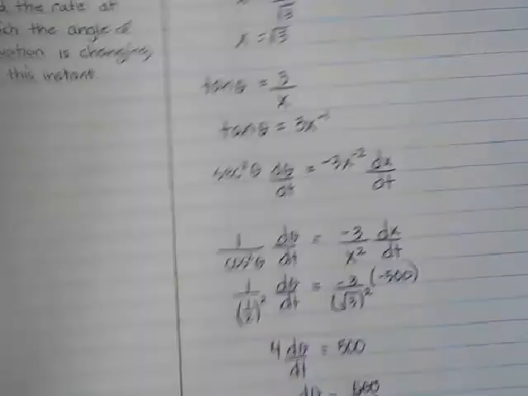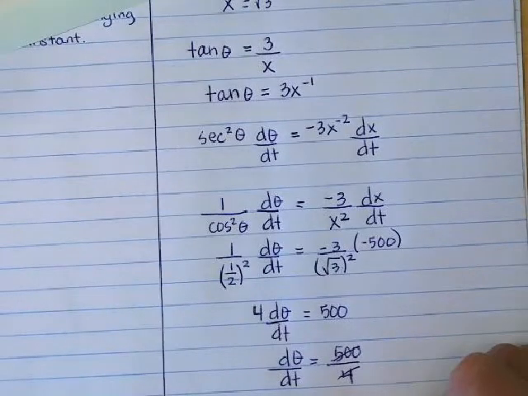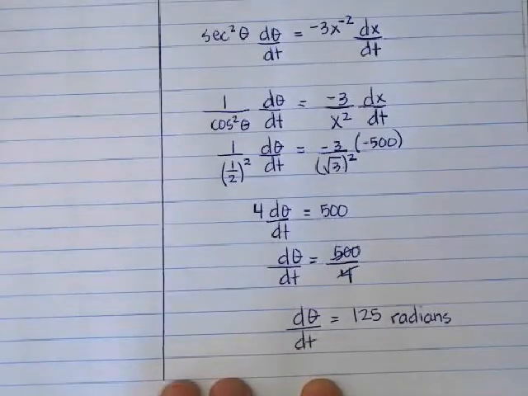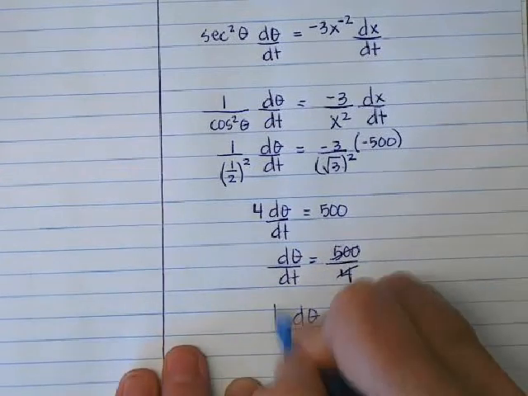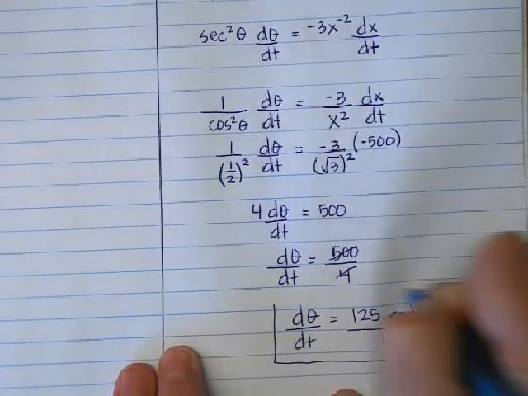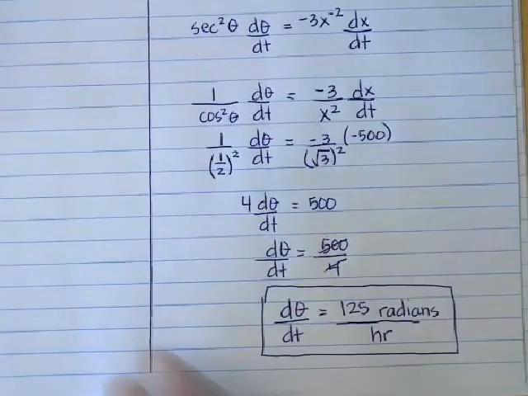And we're doing an angle. Angles in calculus, we're always looking at radians. Unless we're specifically told that we're not working in radians, always assume that we're in radians. And we talked about the plane being in miles per hour, so this is 125 radians per hour.